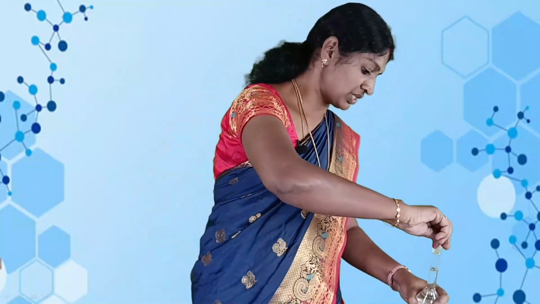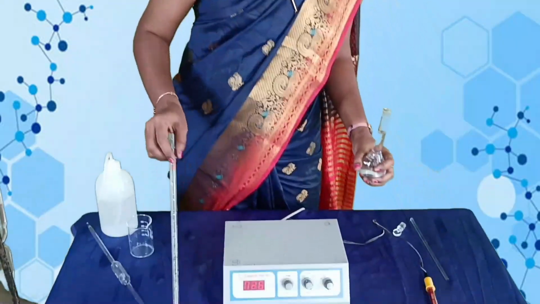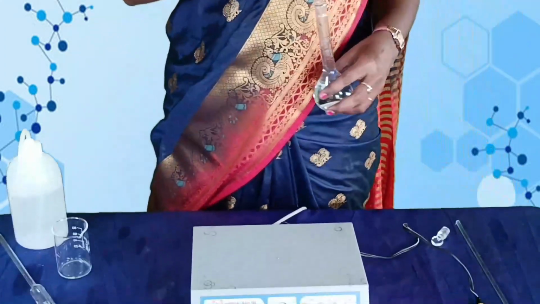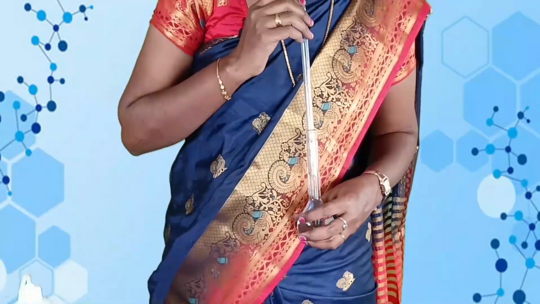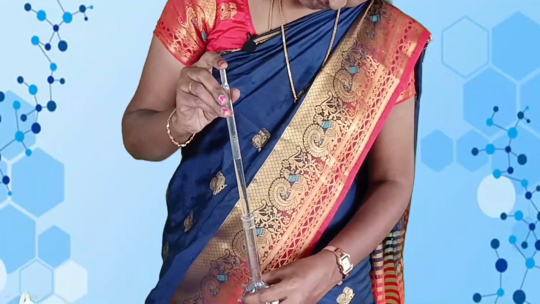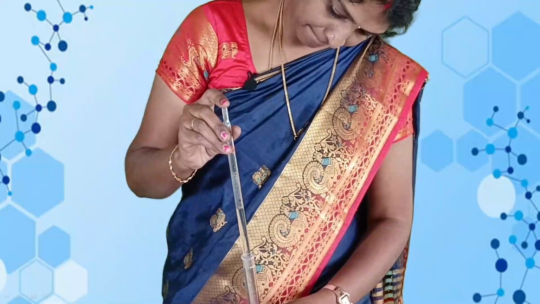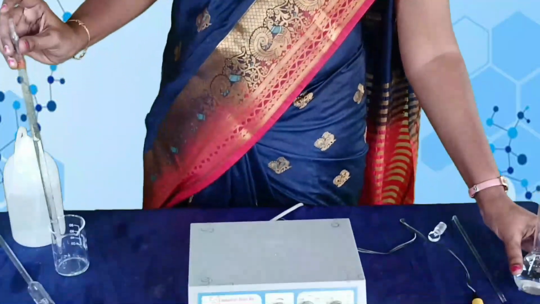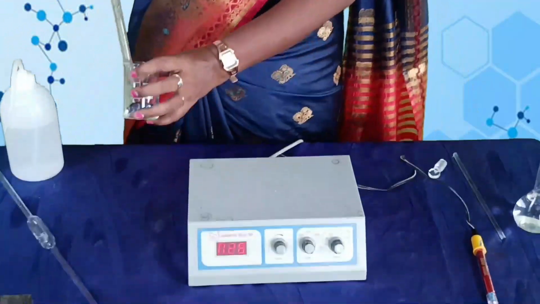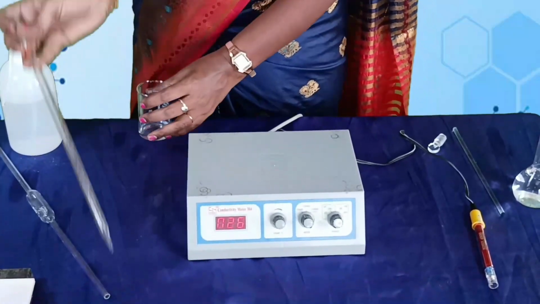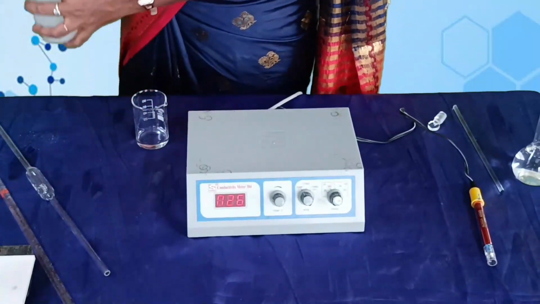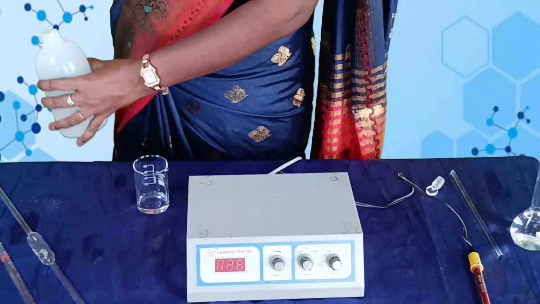From the unknown solution, pipette out 10 ml of the unknown solution and transfer it into a 100 ml beaker. Then add 40 ml of conductivity water.